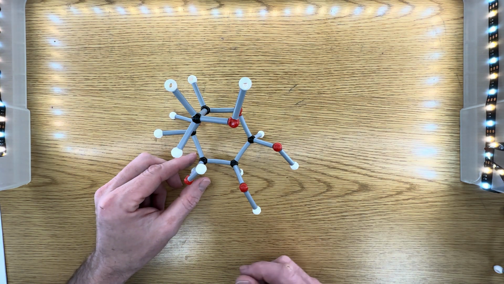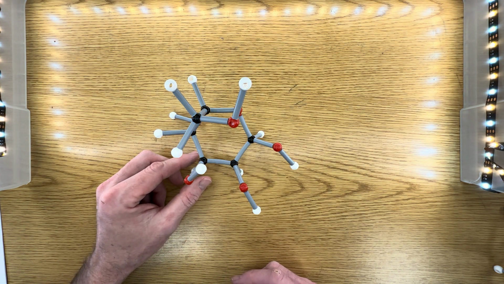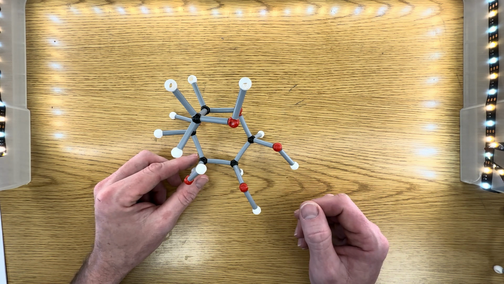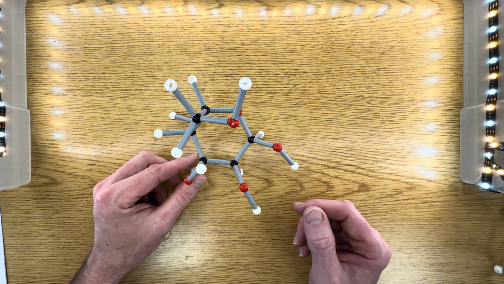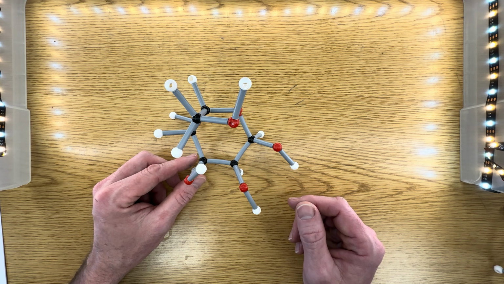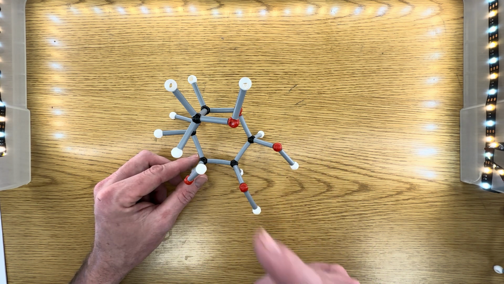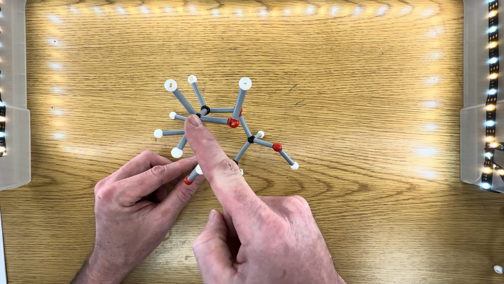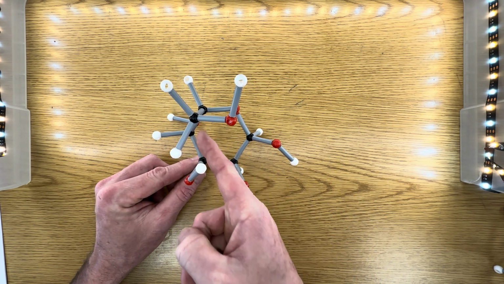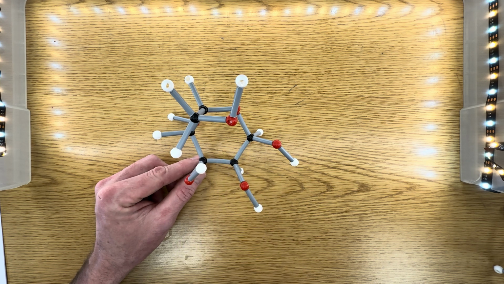All right, so what we have here is a glucose molecule, C6H12O6. There are 6 carbons, 12 hydrogens, and 6 oxygens that make up this molecule. So here are the 6 carbons: 1, 2, 3, 4, 5, 6.